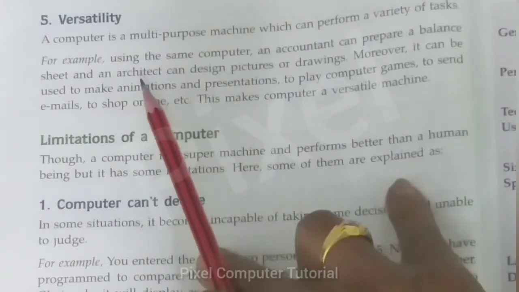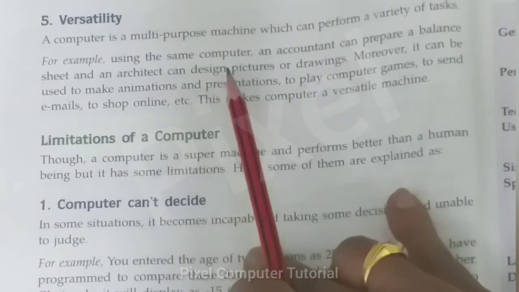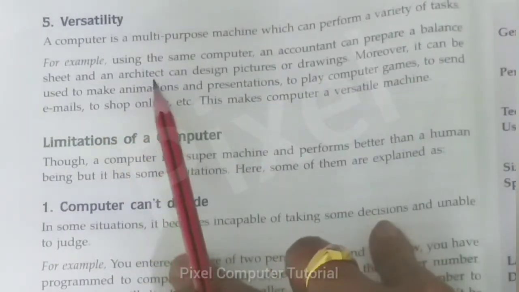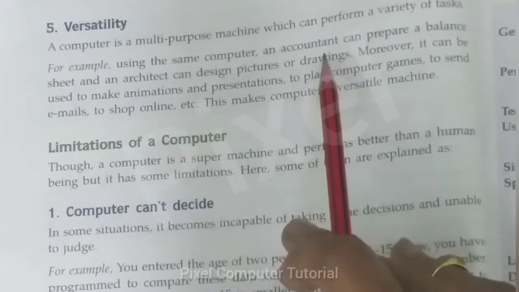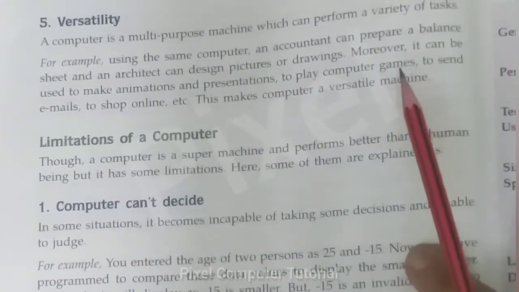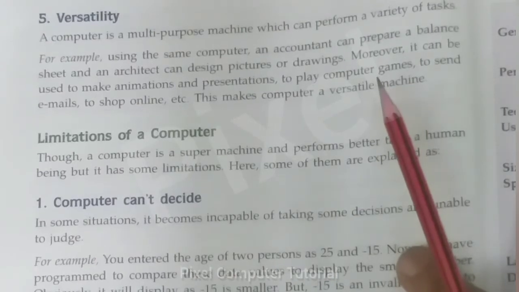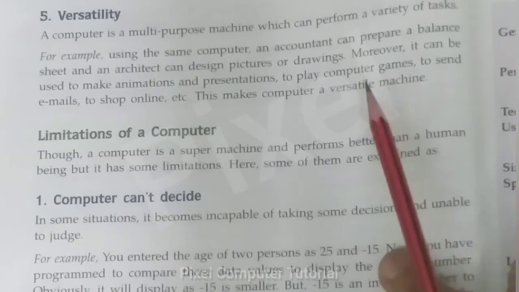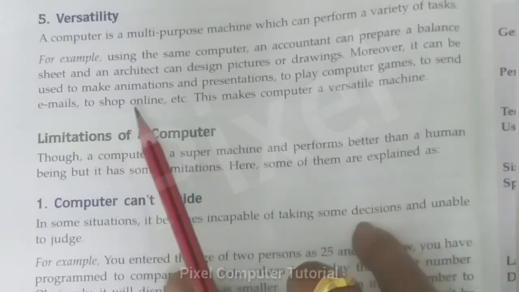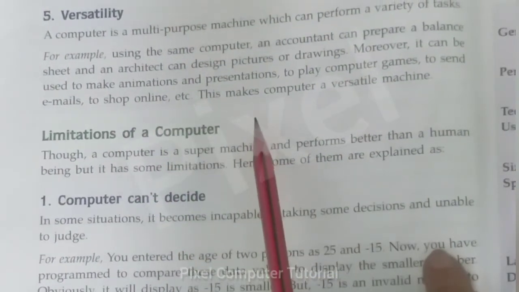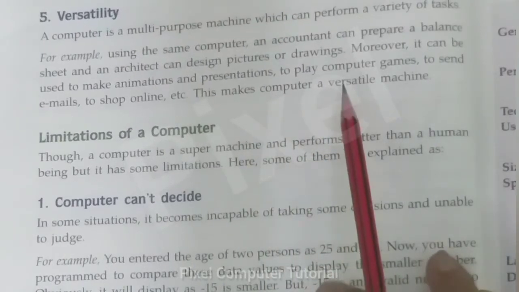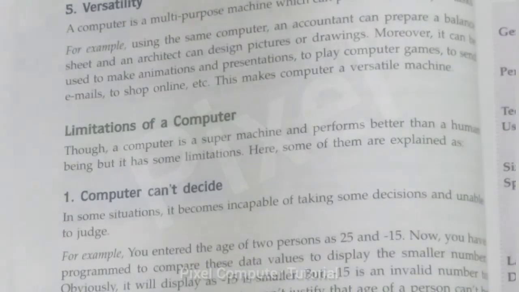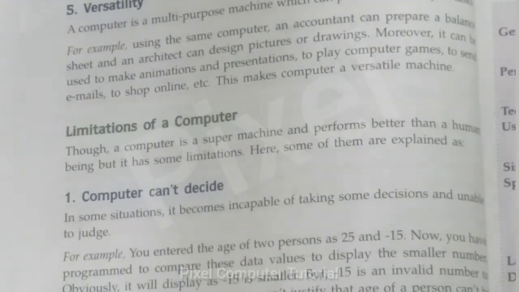So here they have given an example. Using the same computer, an accountant can prepare a balance sheet and an architect can design pictures or drawings. Moreover, it can be used to make animations and presentations, to play computer games, to send emails or shop online, etc. This makes the computer a versatile machine, which means you can do any number of tasks with a single computer.